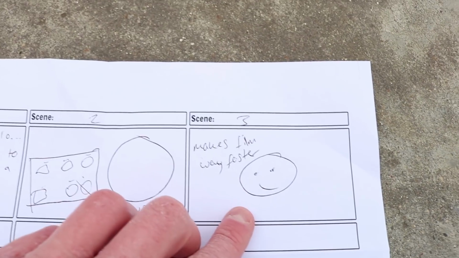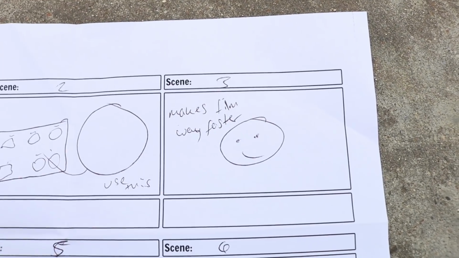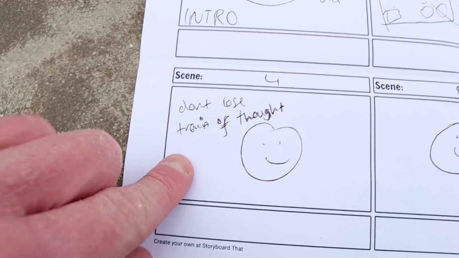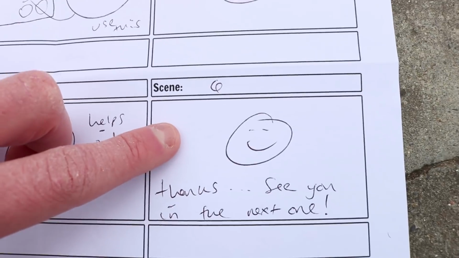My third scene here, I'm telling you that it makes filming way quicker, which I've said already. Fourth scene down here, explaining to you how it doesn't lose your train of thought. Fifth, saying how it helps the vid flow, and then the 6th one here is the outro basically. So in between each scene obviously you're going to want to say some other stuff.